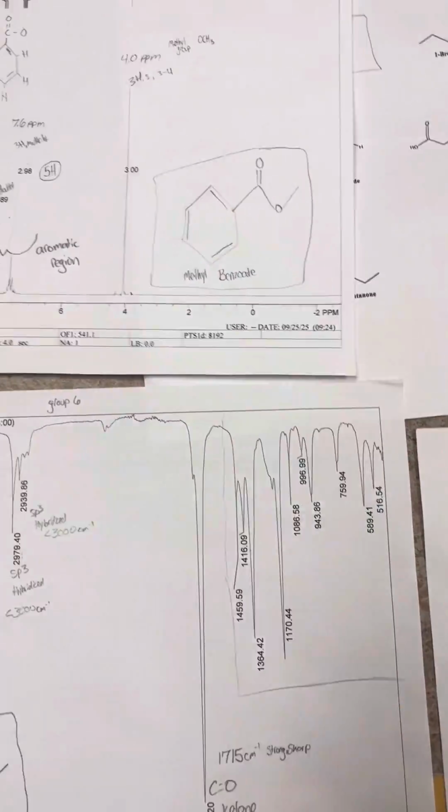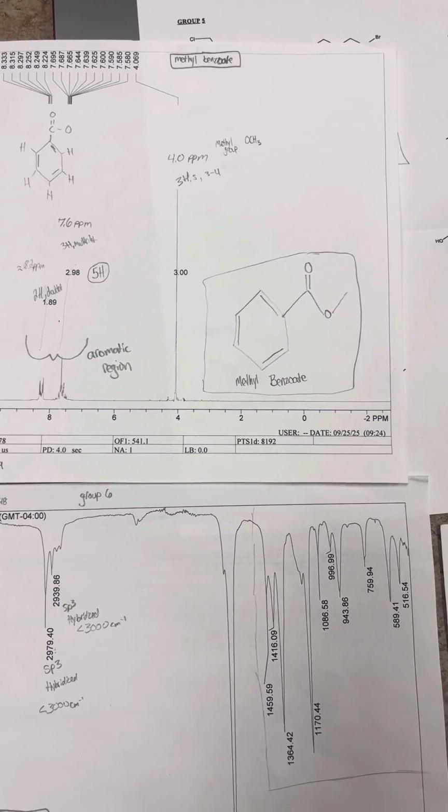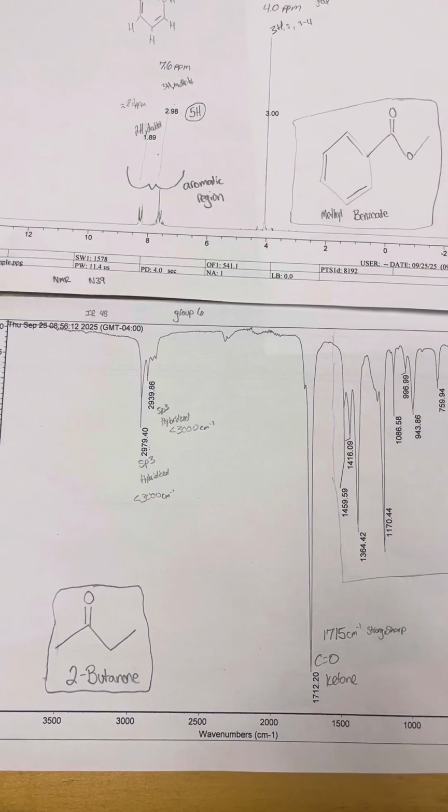And with that, our 2 unknowns: methyl benzoate and 2-butanone.